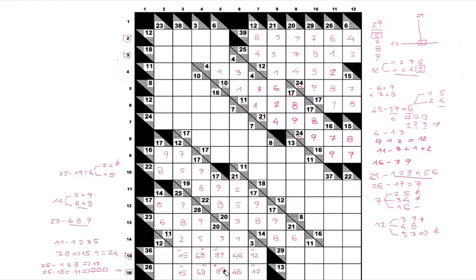Here will be number 8. And here will be number 9. Here will be number 6 because there is a number 8 here, and here will be number 8.